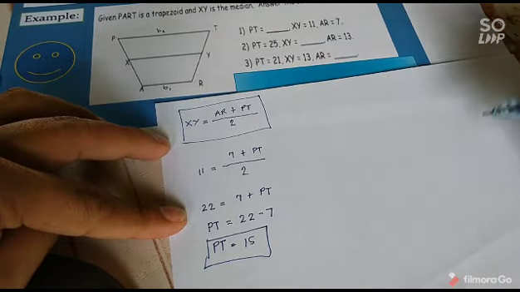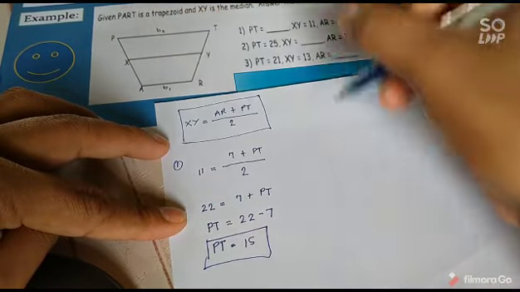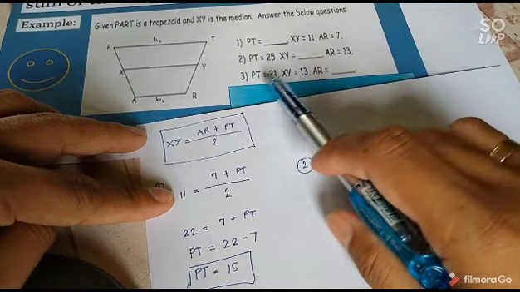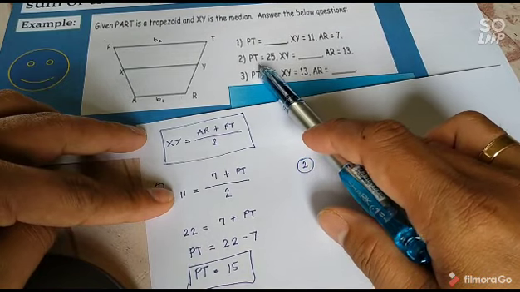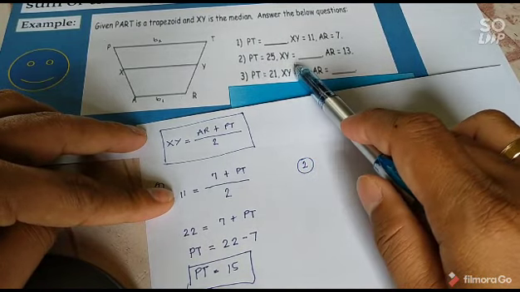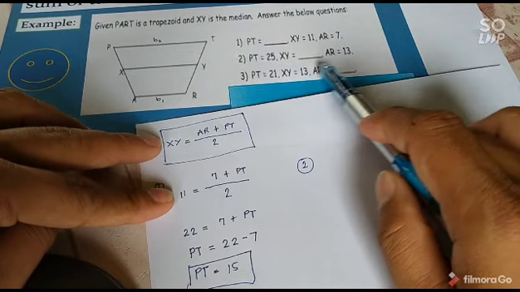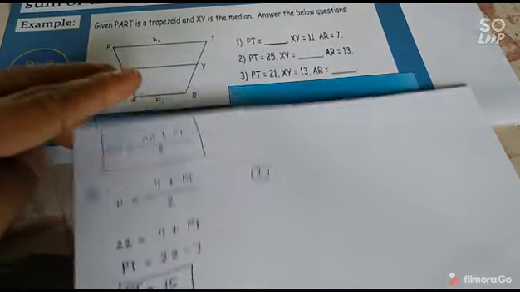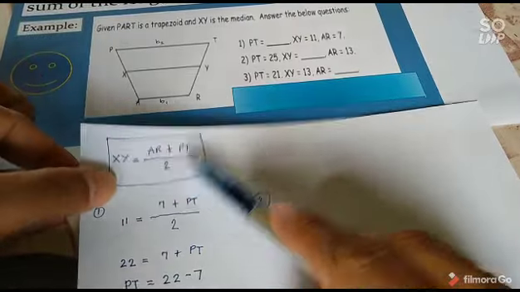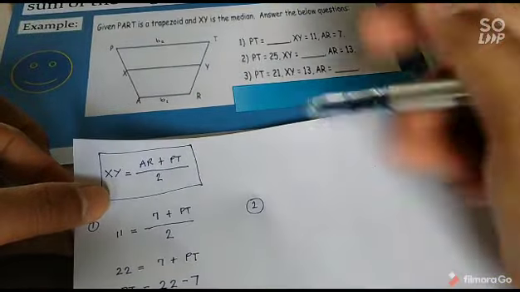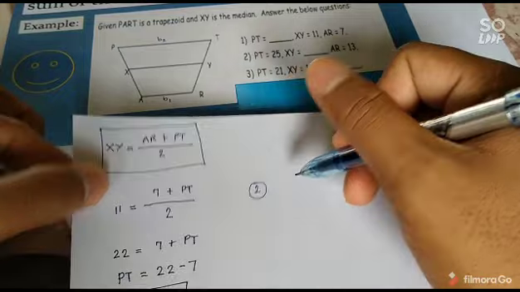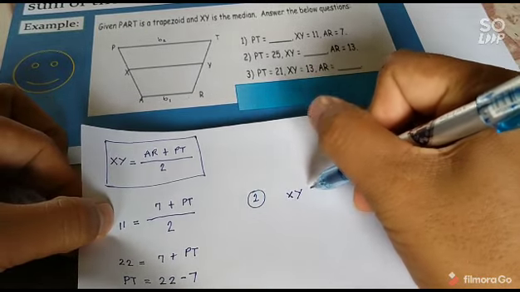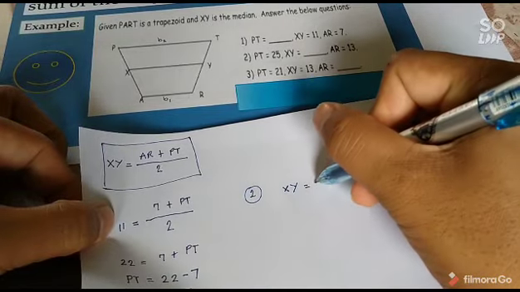Is that clear? That's number 1. Let's now proceed with problem number 2. It says that segment PT is 25 and the median is unknown, and segment AR is 13. Okay, so we'll just go back to our formula since they are on the same illustration. So we'll just simply substitute. We're looking for segment XY, so there's no value there.